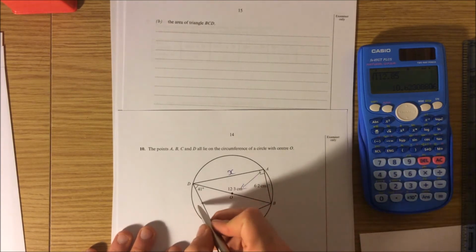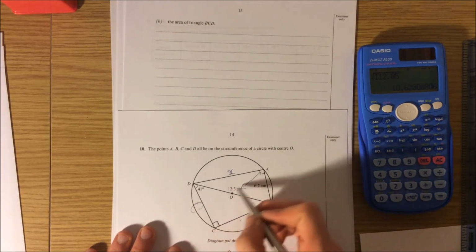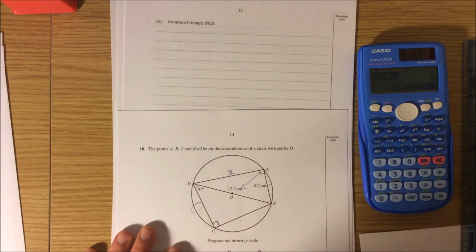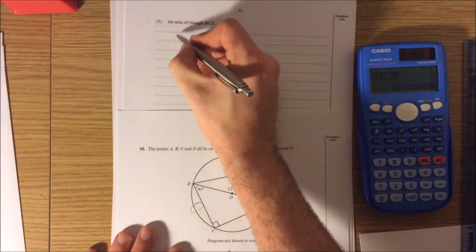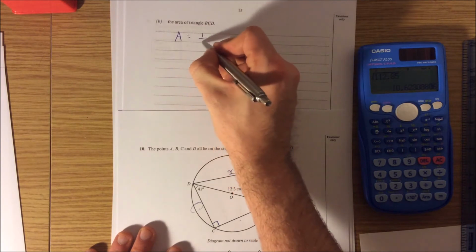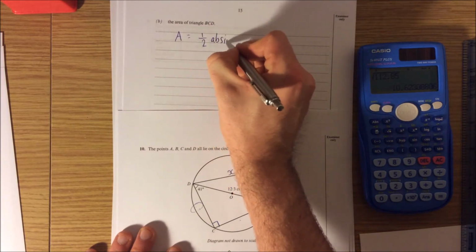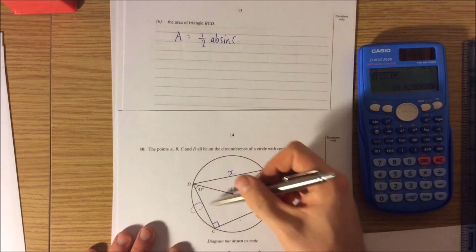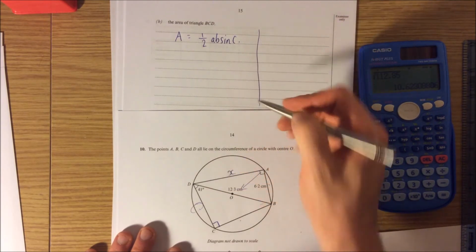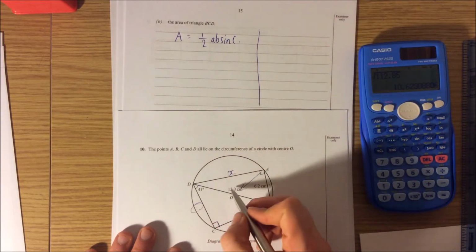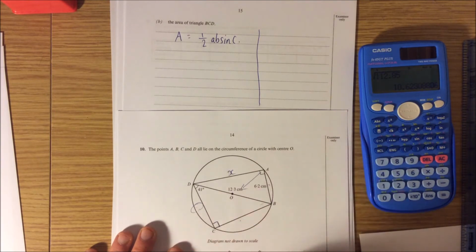Alternatively, we can find this side here and use it alongside that side and the angle in between and use a half ab sine C. So I'm going to use the formula area equals a half ab sine C to find the area of this triangle. Now, in order to do this, I need to know both of these sides. I know this side, but I'm missing that side there. So I'm just going to call this side y for the time being.